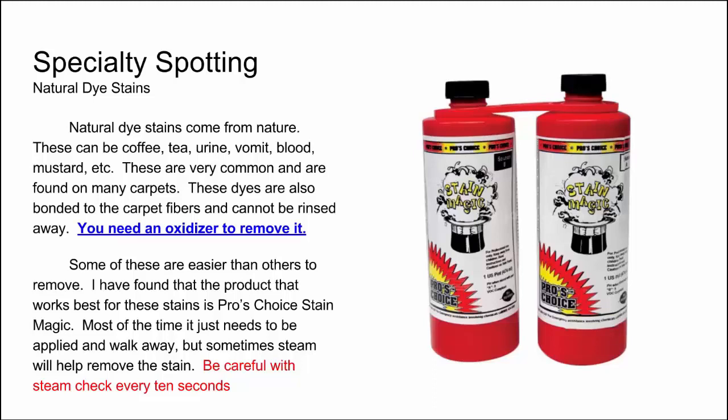If you don't have a light, you may be out of luck with the mustard. Mustard can be really difficult to get out. Now, if your customer calls you back and says it didn't come out, and you go back and it didn't really lighten up at all, you might try Stain Magic with steam. Same process as the Red Relief. You need to be really, really careful with steam. With steam and Stain Magic, it can activate it to a point where it will pull the color right out of the carpet.